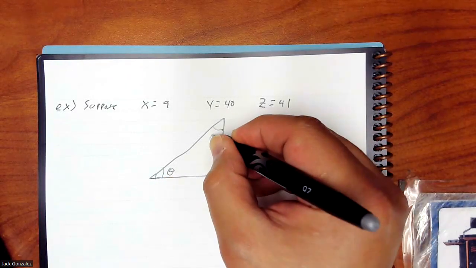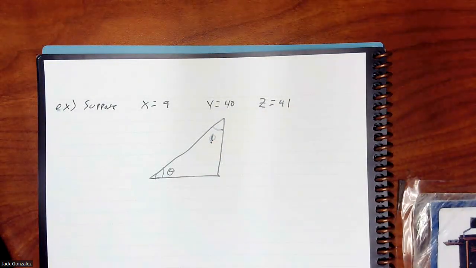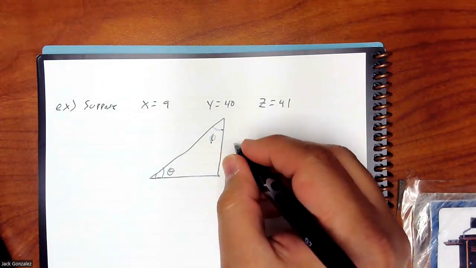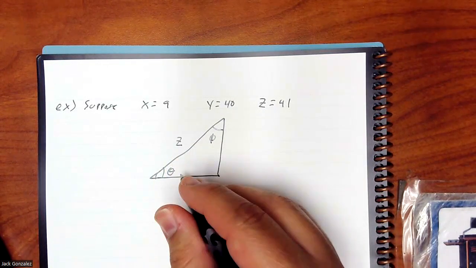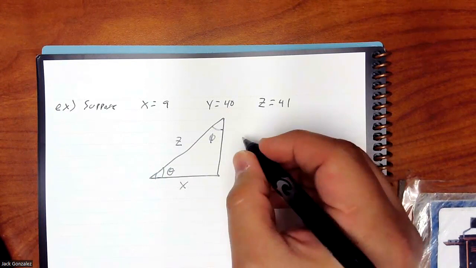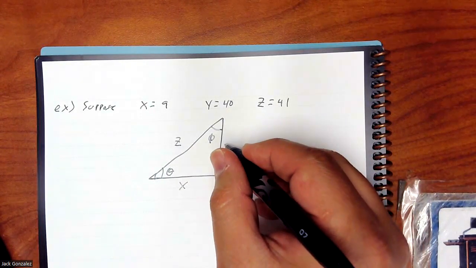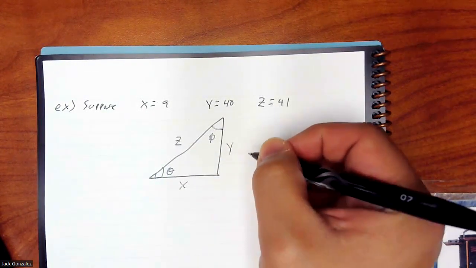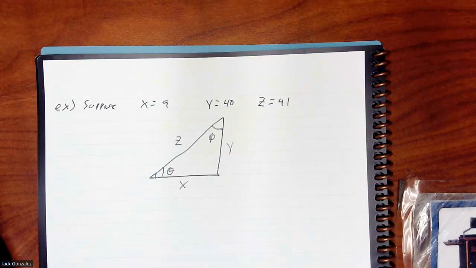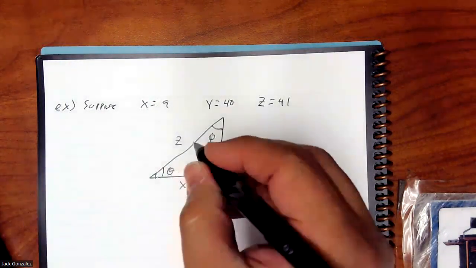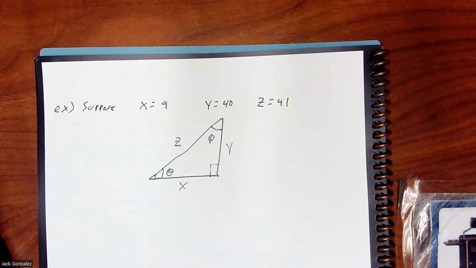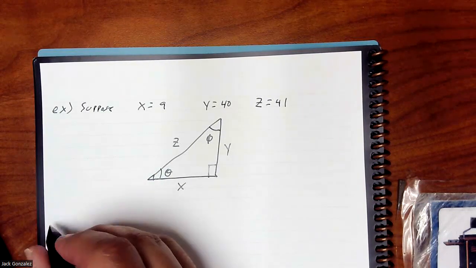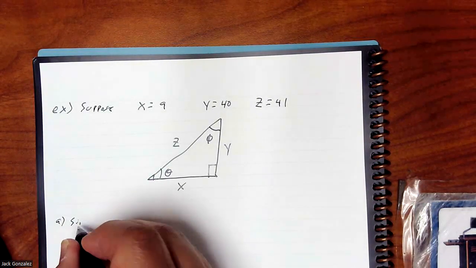This is a phi, the one with the line through it. Right, z, x, y. That's why it's the part A. They ask, what is sine of theta?